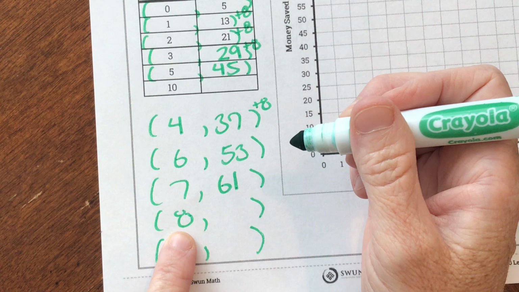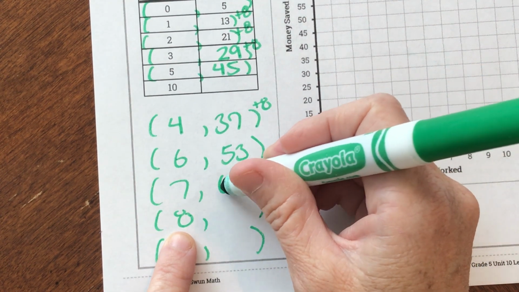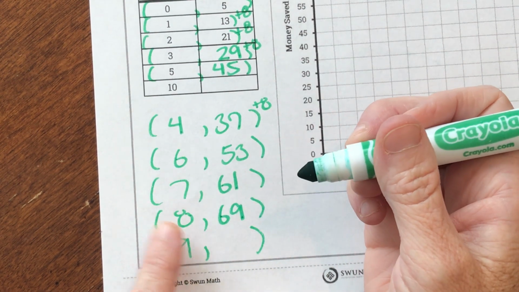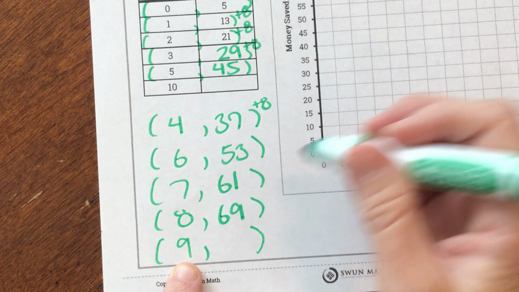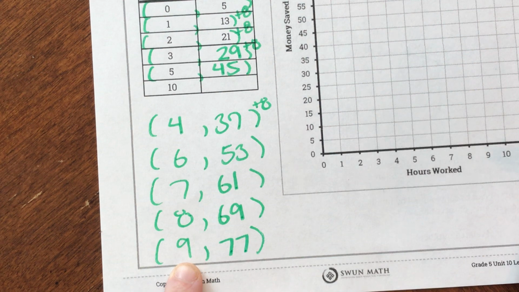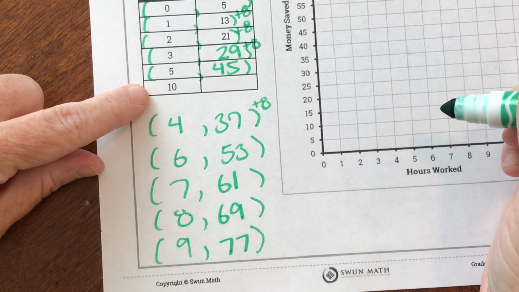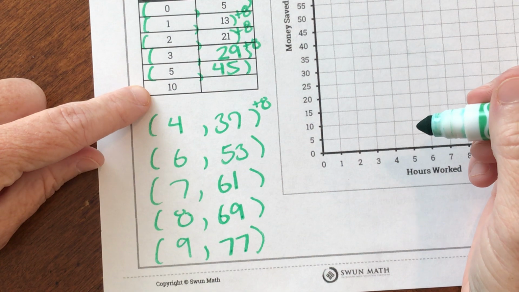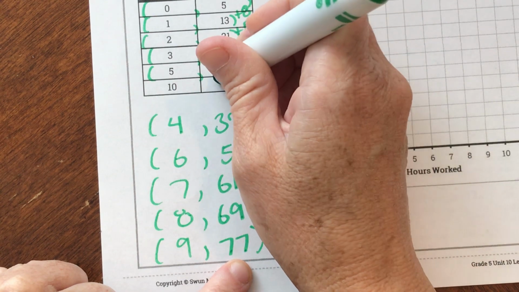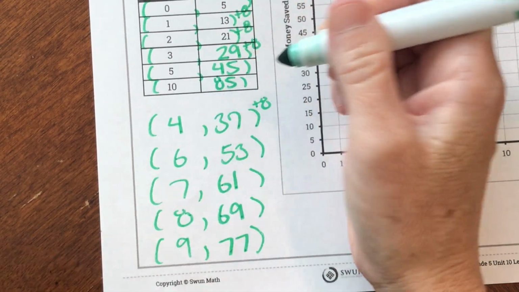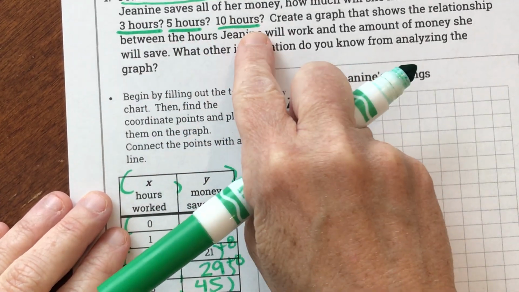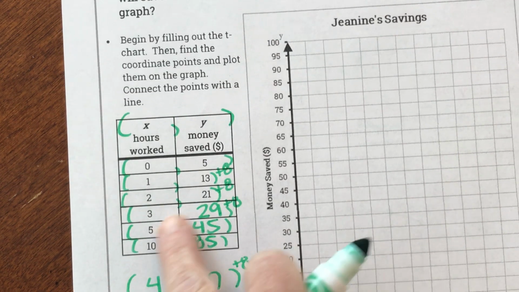Then she worked another hour, so she gets another $8. So 61 plus 8 is 69. Then she works another hour, so she gets another $8. So 69 plus 8 is 77. And then we can go to 10 hours. So she works another hour, so she gets another $8. So 77 plus 8 would be 85. So we answered our first question. Our first question said, how much does she make for 3, 5, and 10 hours? And we filled it in right here on our table.